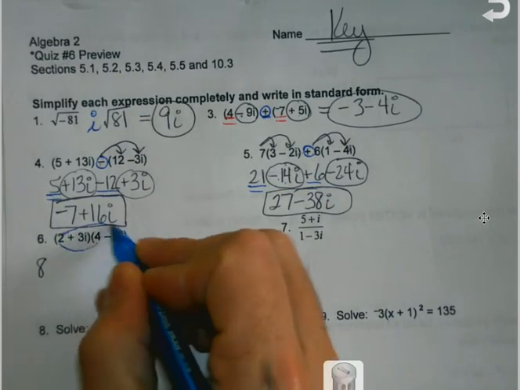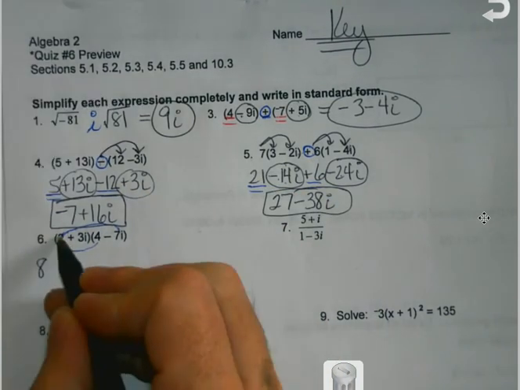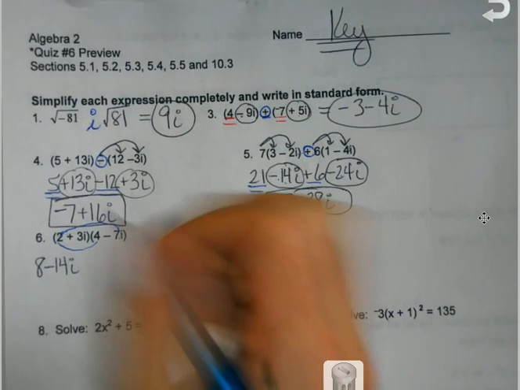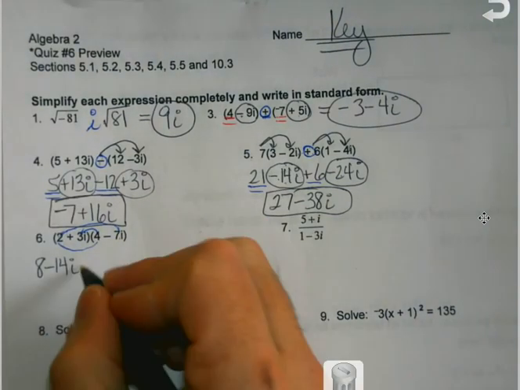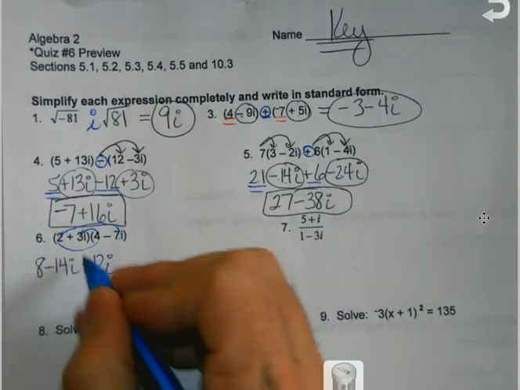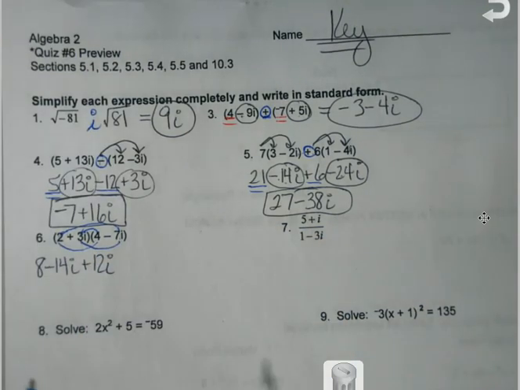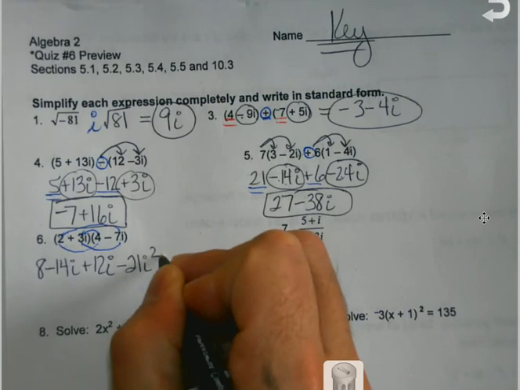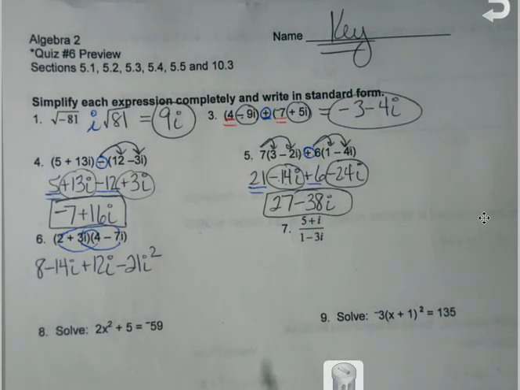And then I'm starting to draw all these lines. 2 times negative 7's negative 14i. And some of you, I mean, and I understand this, you're like, there's too much chaos. There's too much confusion with all of these lines going everywhere for me. We're going to finish this one off now.